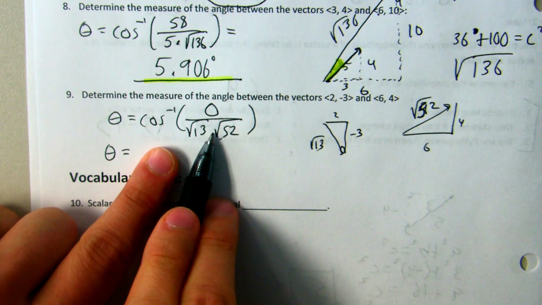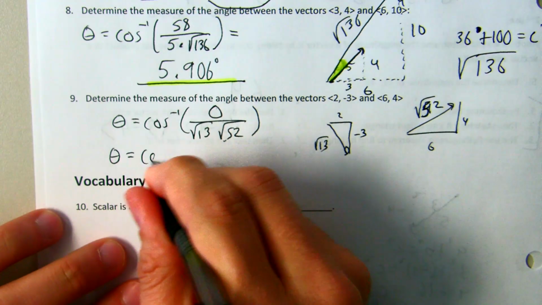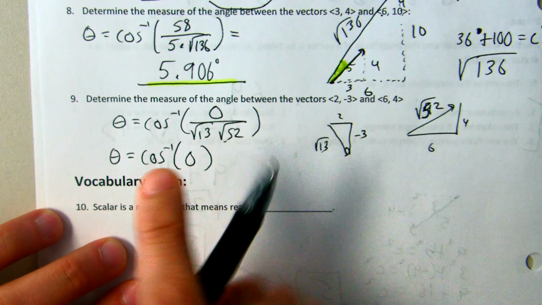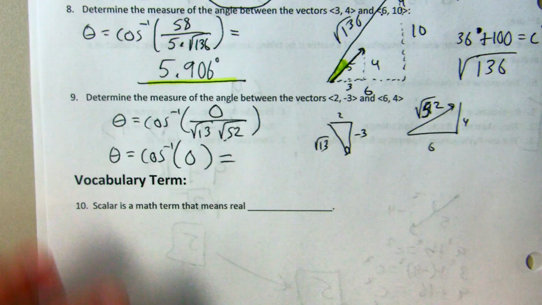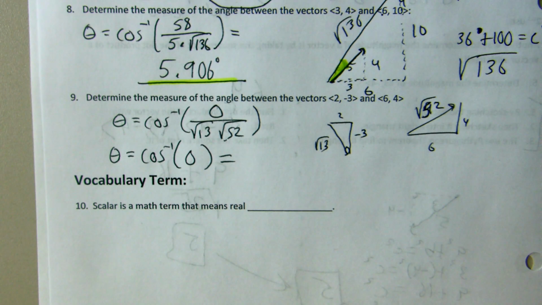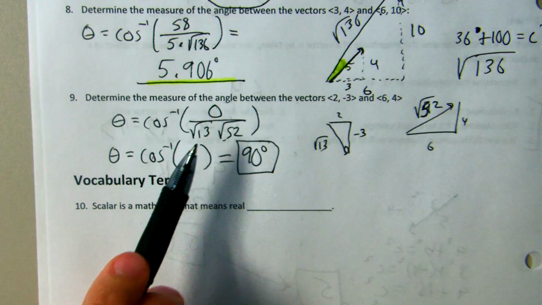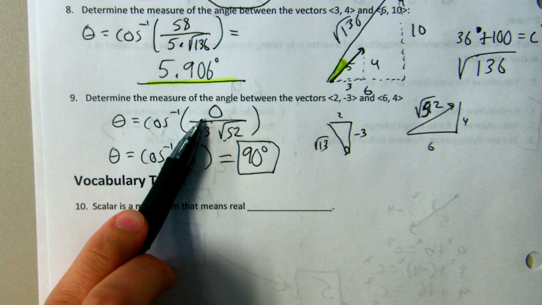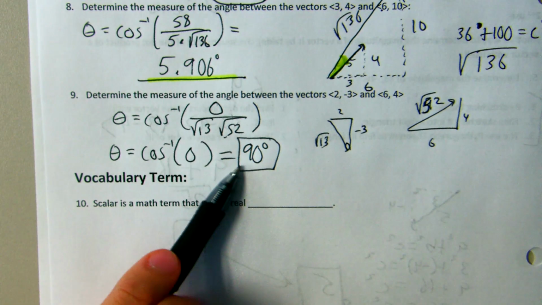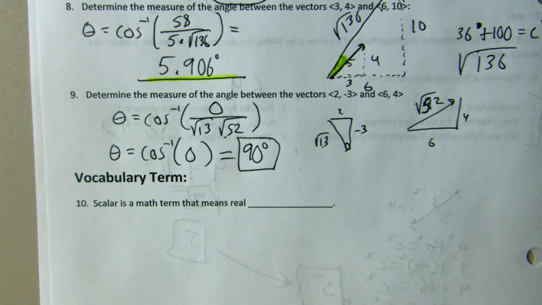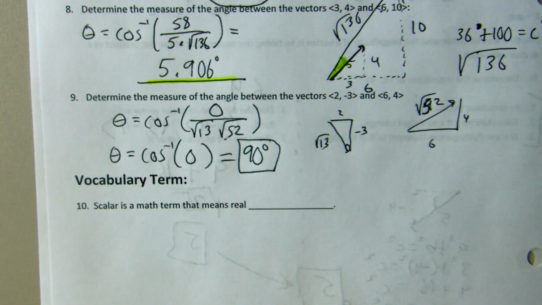0 divided by anything is going to be 0, right? So you're really asking your calculator, what angle has a cosine of 0? And what angle has a cosine of 0? 90, which you could have caught from the very beginning if you saw that the dot product was 0. That was the first use of dot product. The dot product is 0, it will be orthogonal. But if you don't catch that, it's not a big deal because it'll still work out just fine for you.